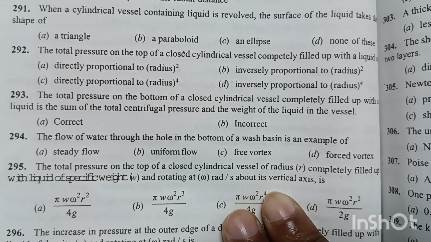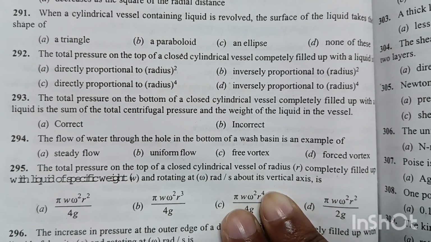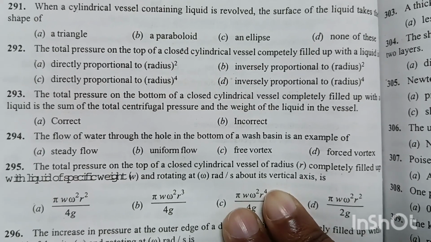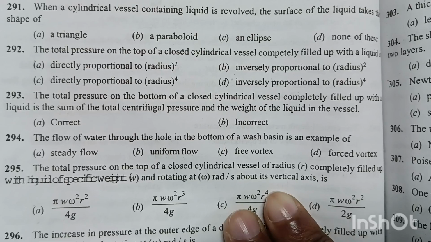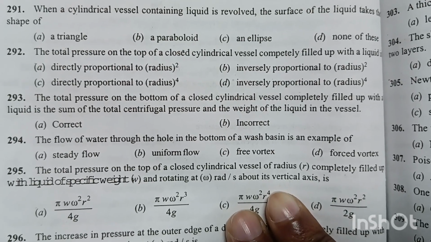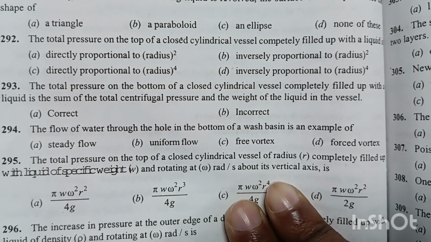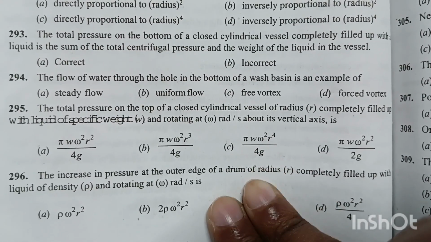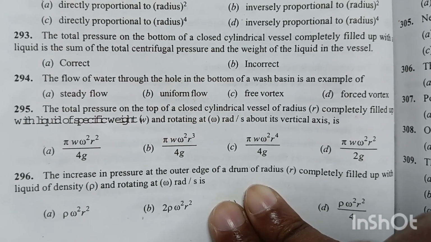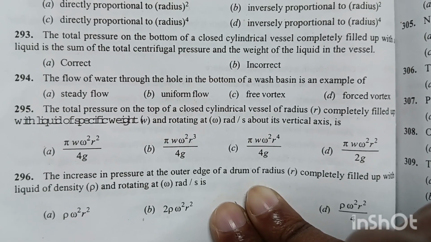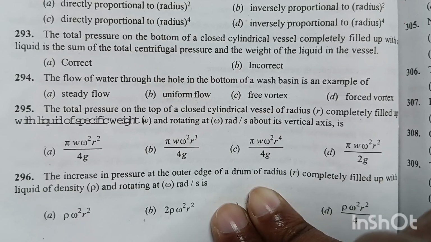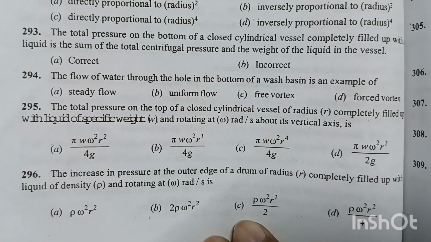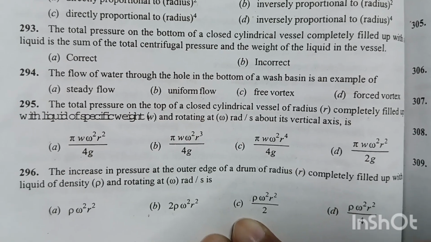Question number 295. Total pressure on the top of a closed cylindrical vessel of radius r completely filled up with liquid of specific weight w and rotating at omega radian per second speed about its vertical axis is pi w omega square r square divided by 4g. Option A is right answer. Question number 296. The increase in pressure at the outer edge of a drum of radius r completely filled up with liquid of density rho and rotating at angular velocity omega radian per second is rho omega square r square by 2. Option C is right answer.